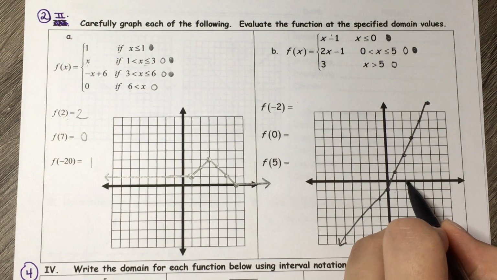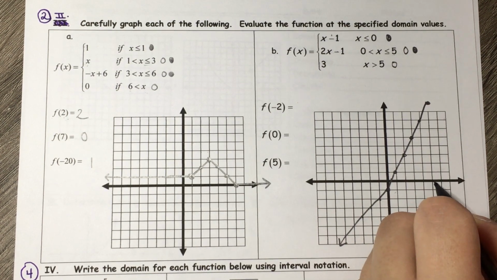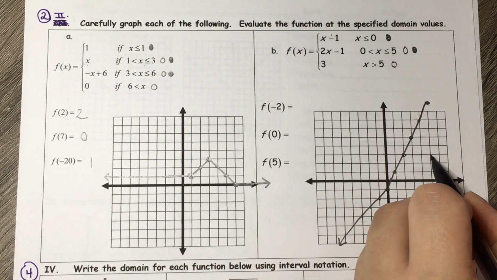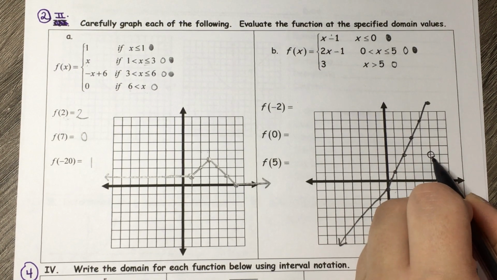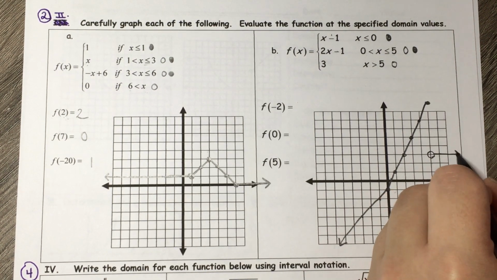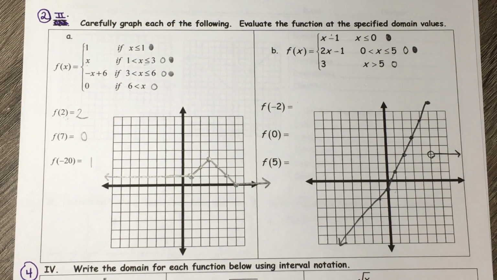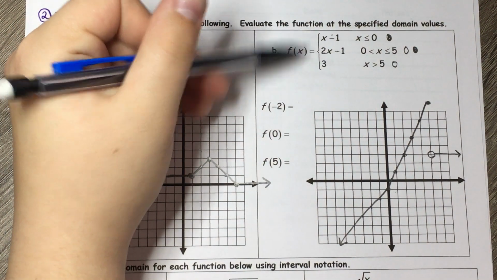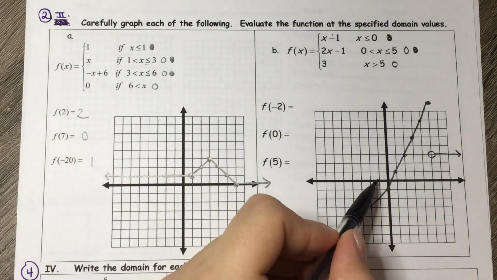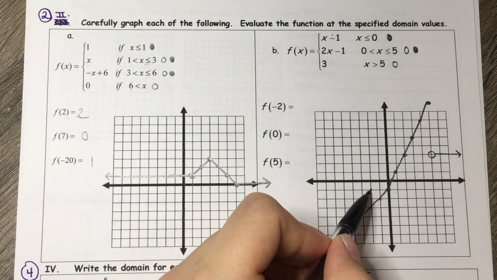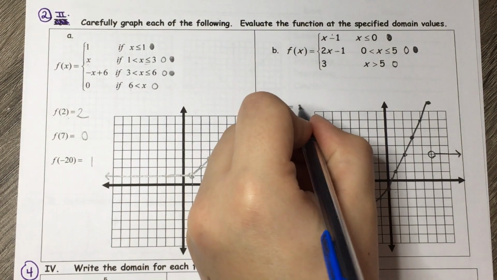When x is 5, 1, 2, 3, 4, 5, our y value is 3, 1, 2, 3. And that's going to go for any x value that is greater than 5. All right, now we're checking our piecewise function up here, and when x is -2, our y value is 1, 2, 3, -3.